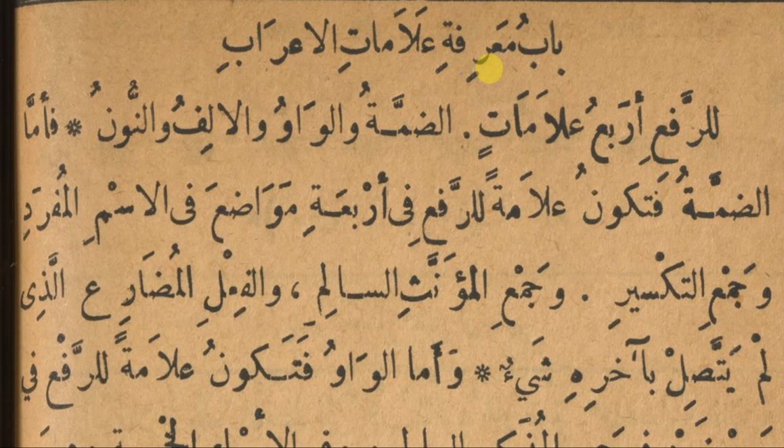If we read the text here, باب معرفة علامات الإعراب. للرفع 4 علامات. Notice I talked here about this an, un, and in. This here is in because it's doubled, but I don't pronounce it when I stop at it. Had I continued, I would say للرفع 4 علامات الضم. You see, it helps me continue. But here للرفع 4 علامات الضمة والواو والألف والنون. We're talking about this first mark for the state of رفع, which is ضمة. We still have to cover these 3.